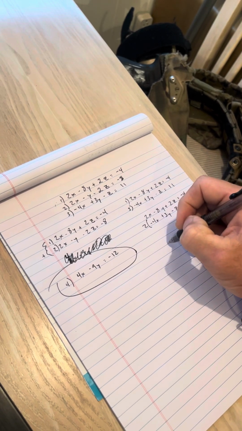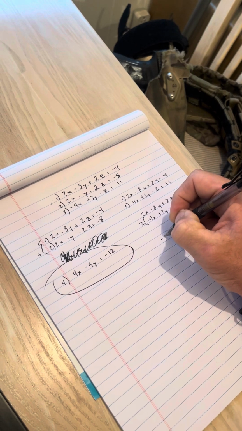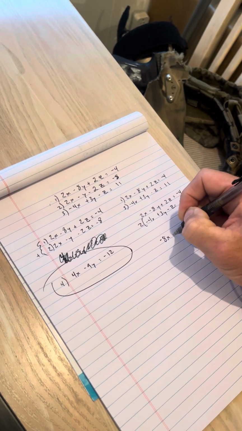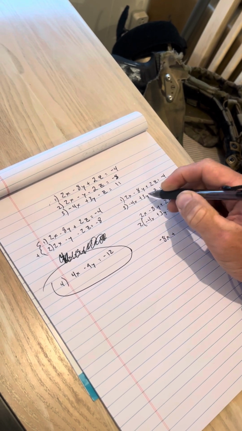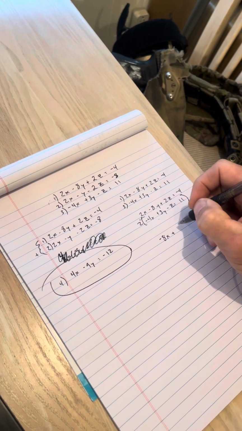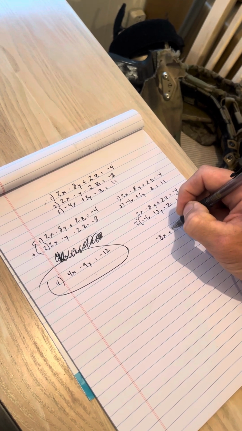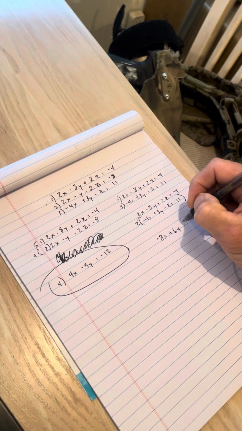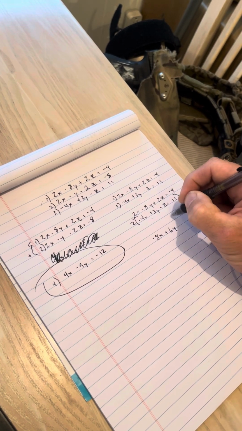That becomes -8x plus 6y minus 2z equals 22. The 2z and minus 2z cancel each other out.